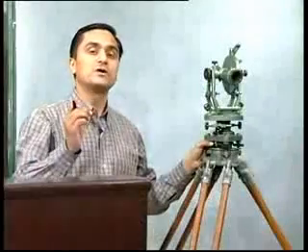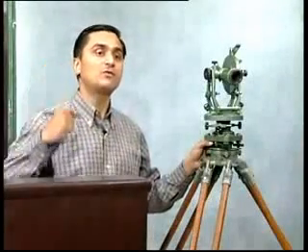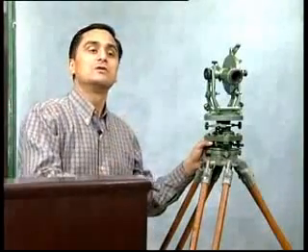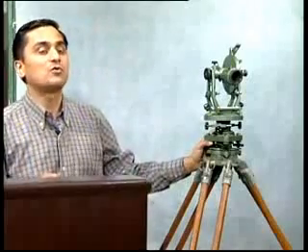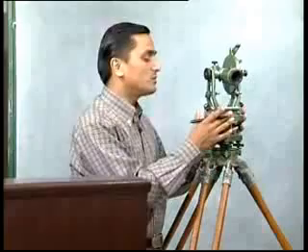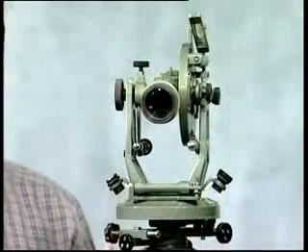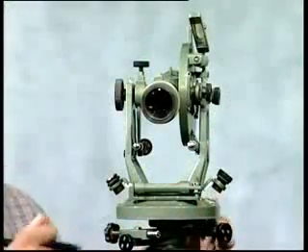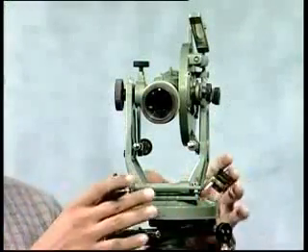I know it's difficult for you to understand it directly from the video screen. Please visit your laboratory or wherever you can find a vernier theodolite. Go and observe it. Handle the various parts yourself with your hand. Then only you will have a feel of the instrument, and observe the vernier theodolite.